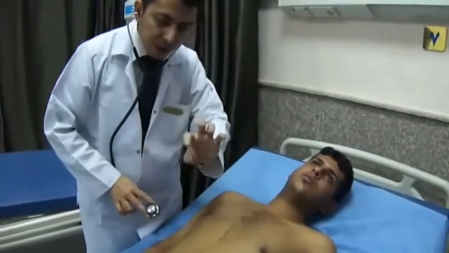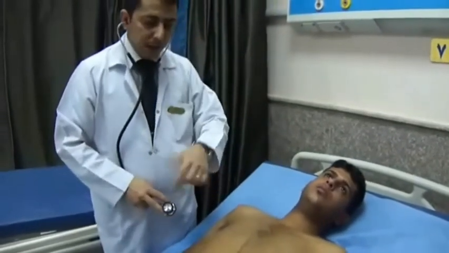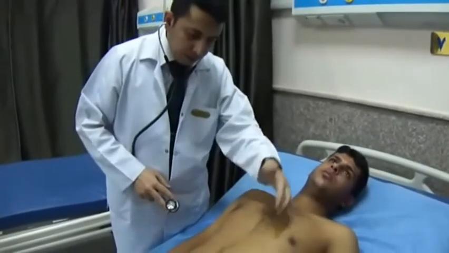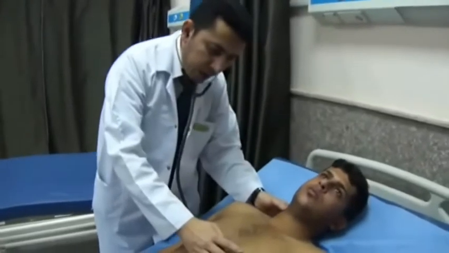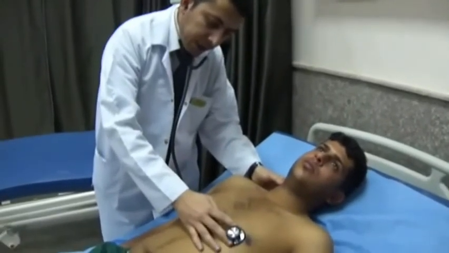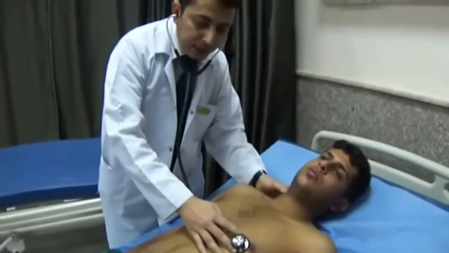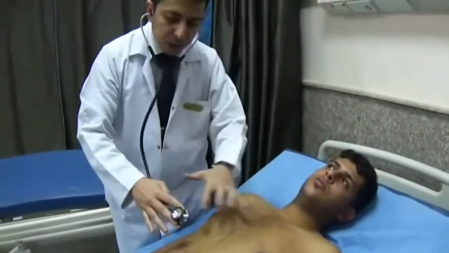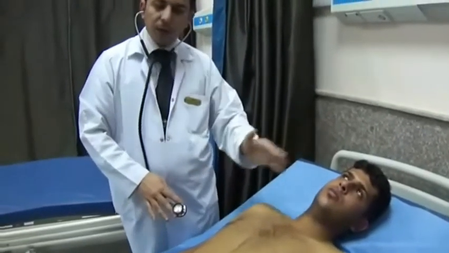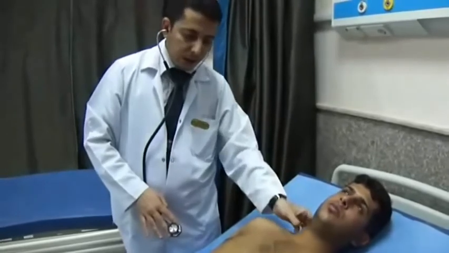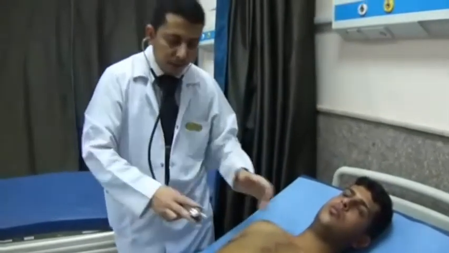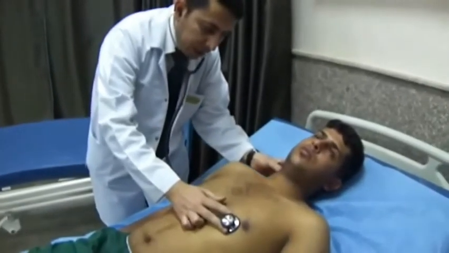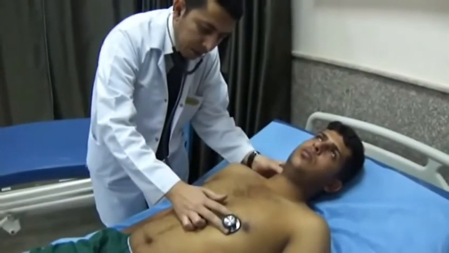A murmur that occurs with the first heart sound is systolic, while a murmur which comes immediately after the carotid wave or immediately after the first heart sound is a diastolic murmur. A murmur which occurs throughout all the carotid wave, through S1 and S2, is called continuous. So this maneuver is performed to time the murmur.